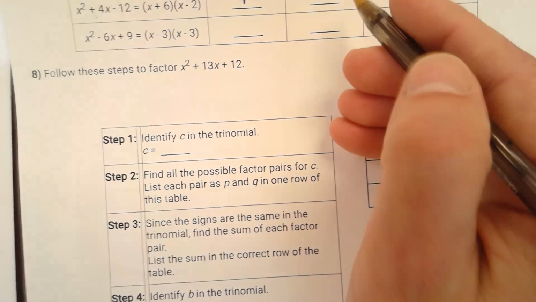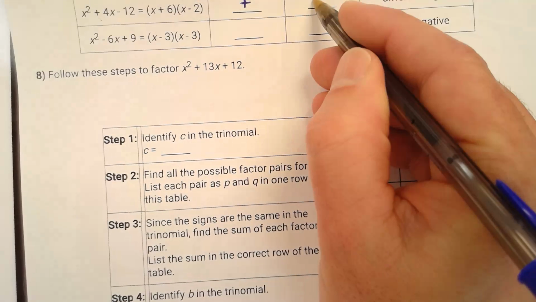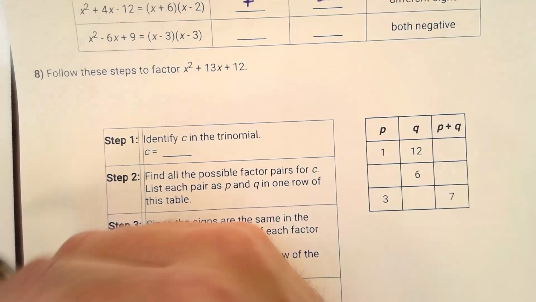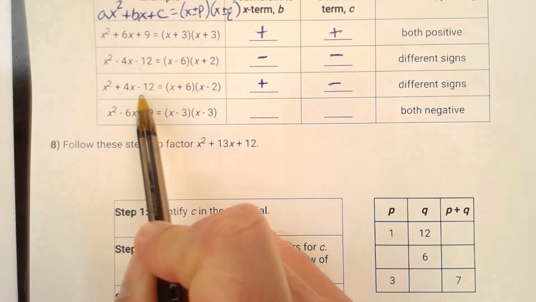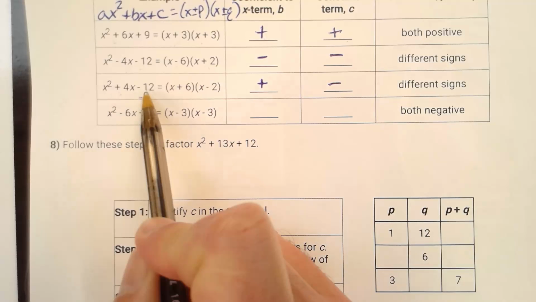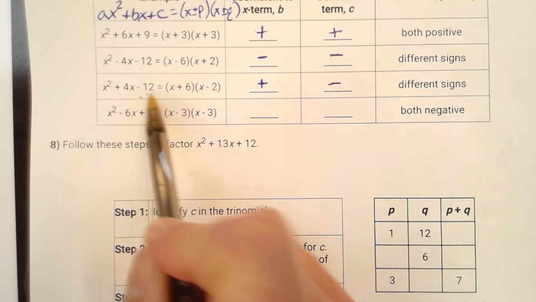Again, it's negative. Oops, sorry. Same thing. If you do a times c, we have a negative 12, so that means one of your factors has to be positive, and one of them has to be negative. And then we determine which one is which because of the positive 4.